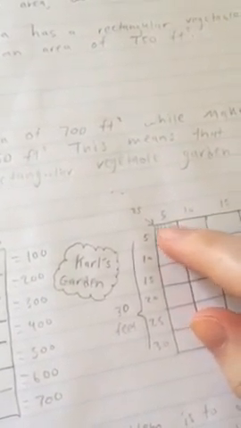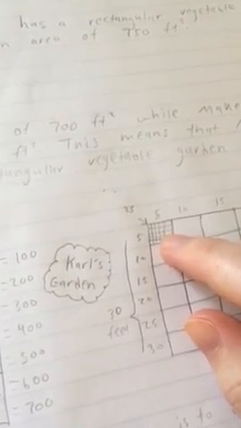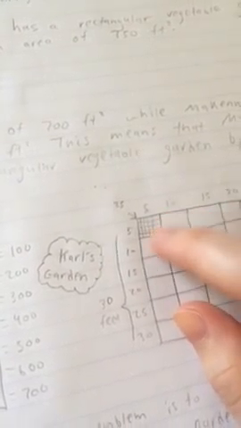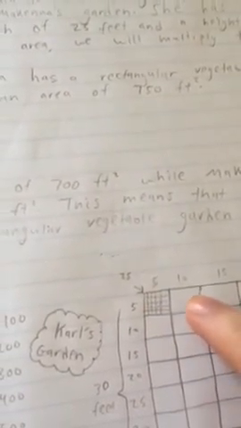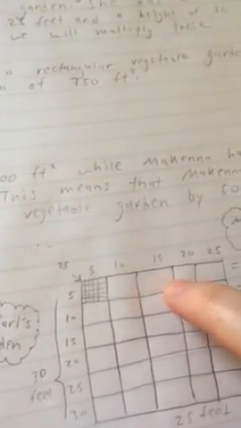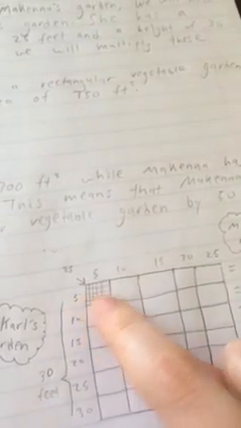Now for McKenna's garden, I did a similar approach. Here is her length of 25 feet and her height of 30 feet. And again, we see that there are 25 individual square feet in each of the bigger squares. So again, we're counting by 25s to go across the row. So we have 25, 50, 75, 100, and 125. So now we know that there are 125 square feet in each row.